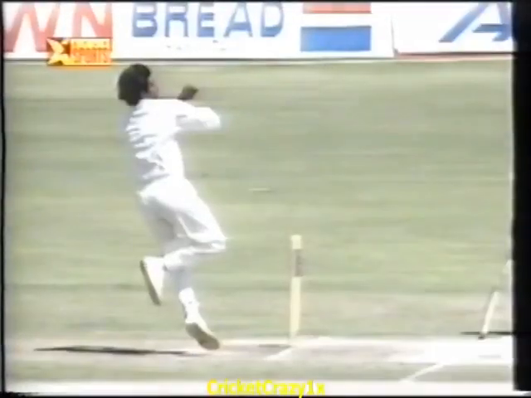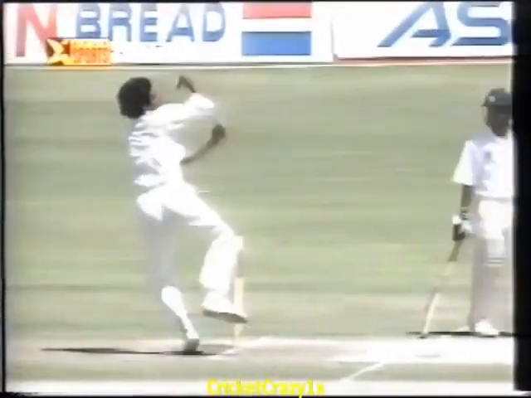Down to the cover boundary, 4 runs. The ball straying down just a bit outside the off stump. Well played. Fine shot by Sidhu, over pitching. There's the last delivery.